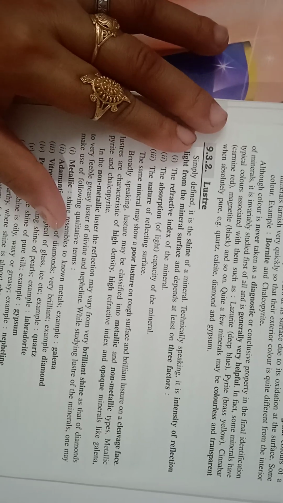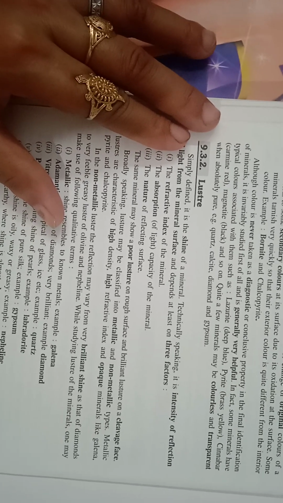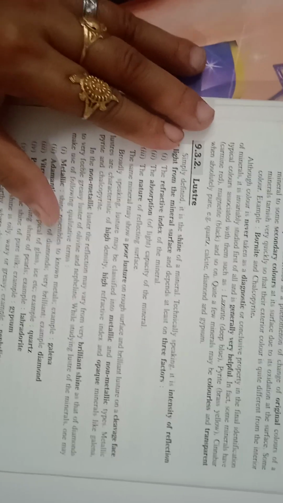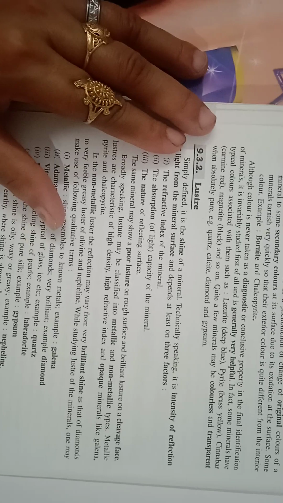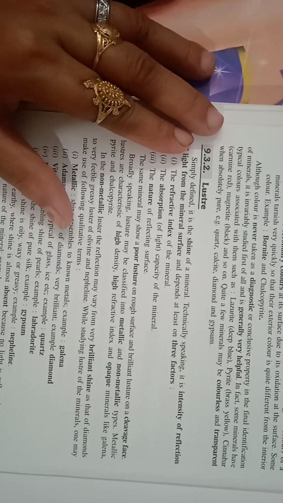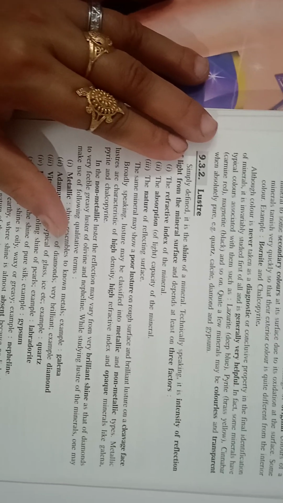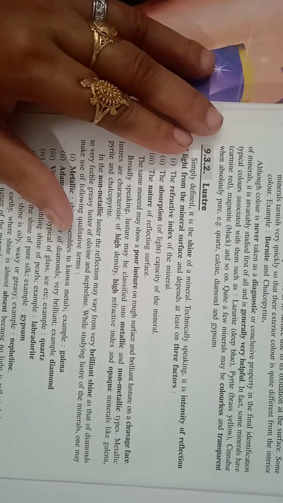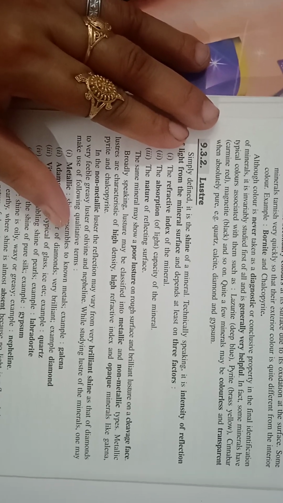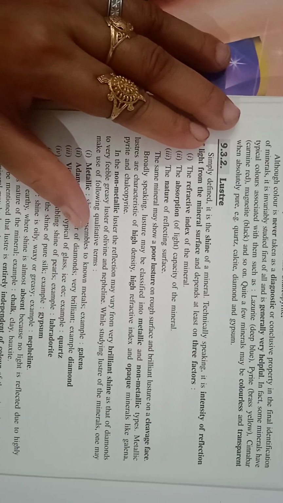Although color is never taken as a diagnostic and conclusive property in the final identification of a mineral, it is invariably studied first of all and is generally very helpful. In fact, some minerals have typical colors associated with them, such as lazurite, deep blue; pyrite, brass yellow; cinnabar, carmine red; magnetite, black, and so on. Quite a few minerals may be colorless and transparent when absolutely pure, such as quartz, calcite, diamond and gypsum.